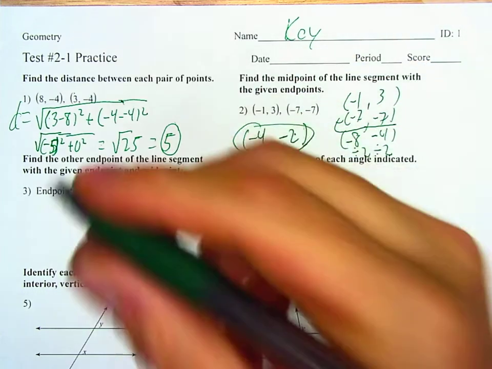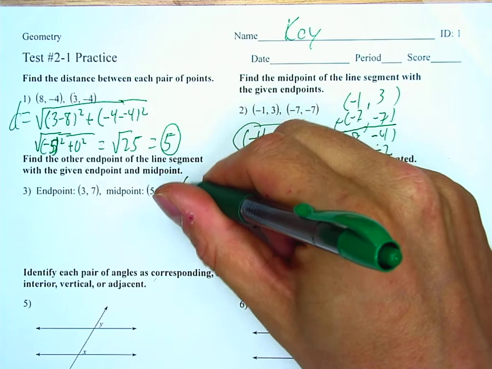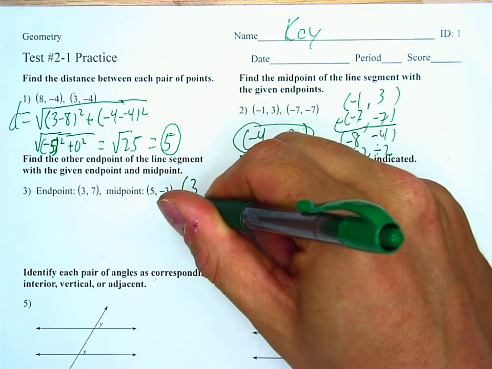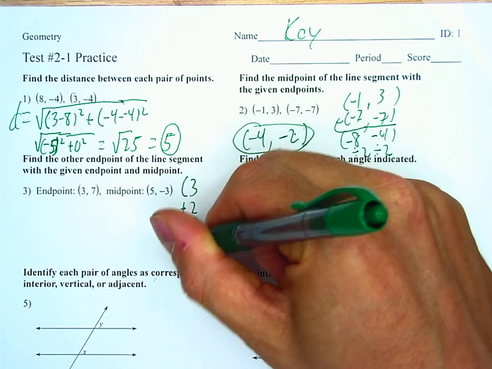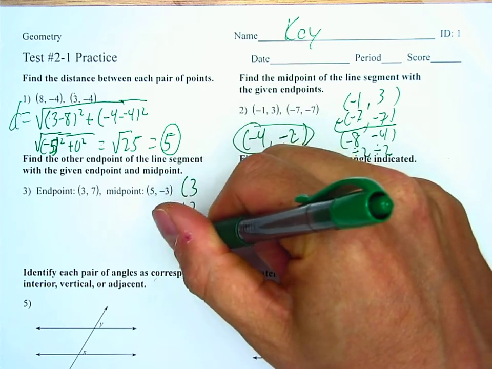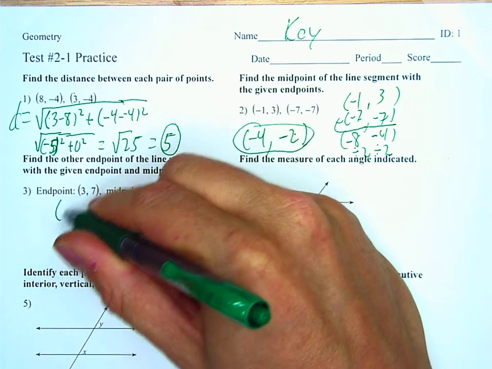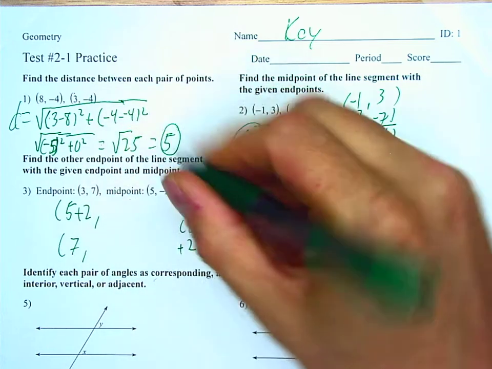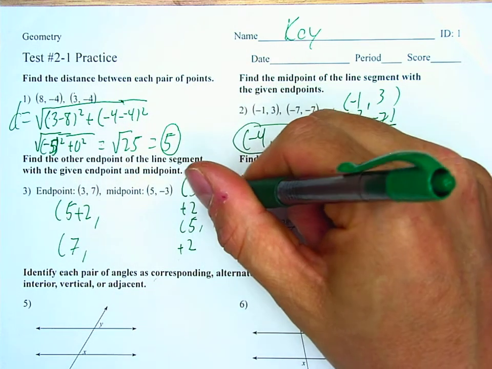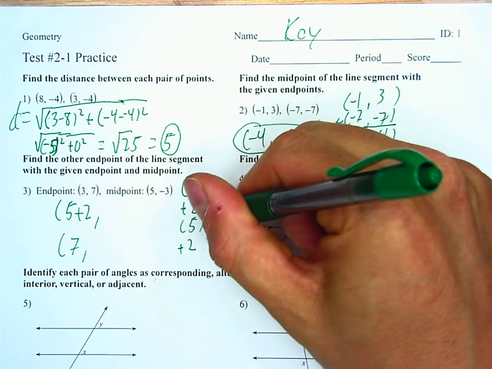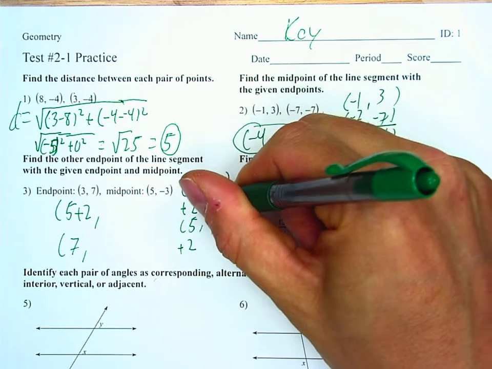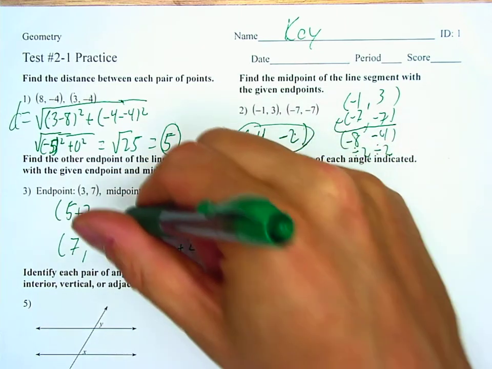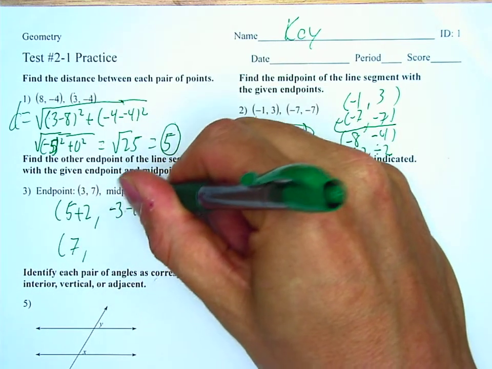Find the other endpoint. This is our pattern question. So my x's are 3 and 5. To get from 3 to 5, I had to add 2. So the x value of my endpoint will be 5 plus 2, 7. My y values here are 7 and -3. To get from 7 to -3, I had to subtract 10. So my other y value is going to be -3 minus 10, which is -13.